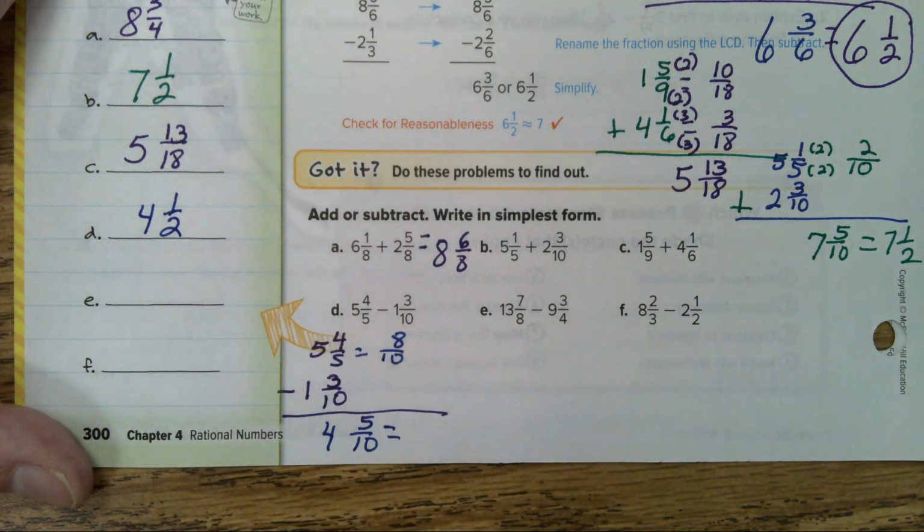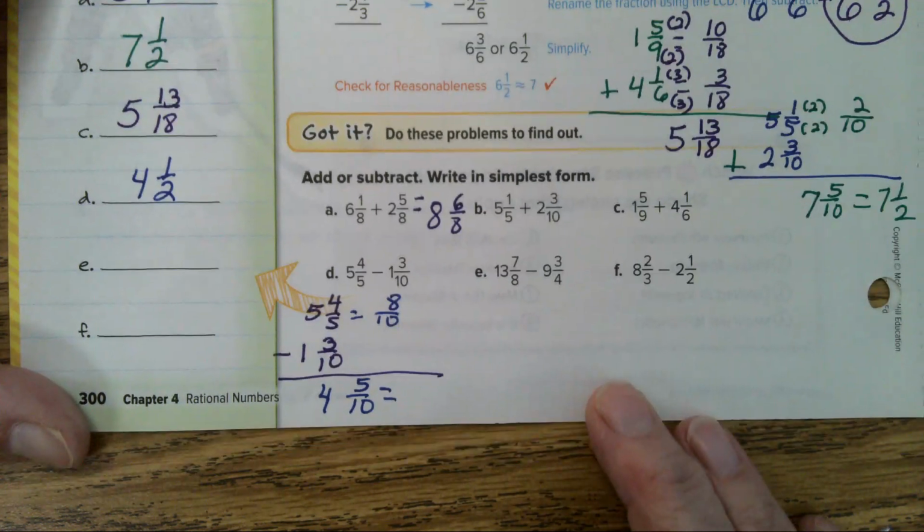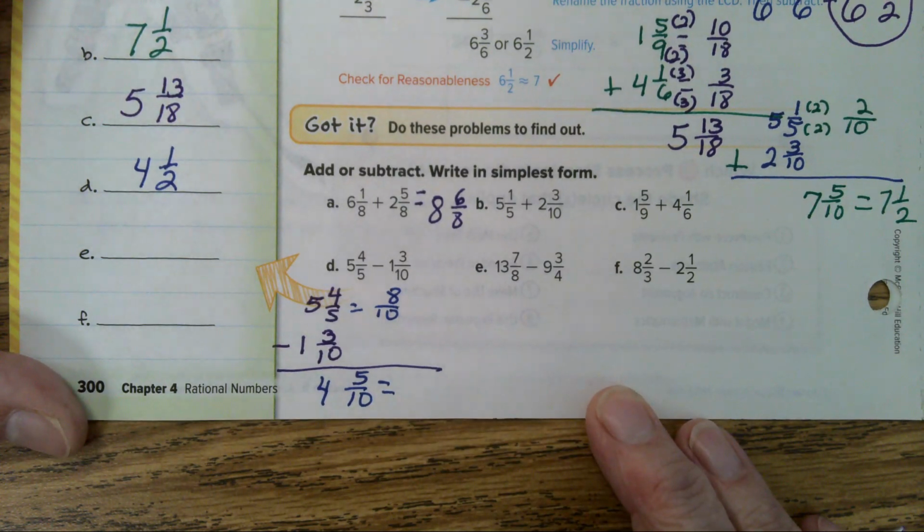I see a student not writing any of this down. This is very important. You should be writing these down on your paper if you don't have your book. So let's get busy and do these. I'm not saying you. There's someone else.